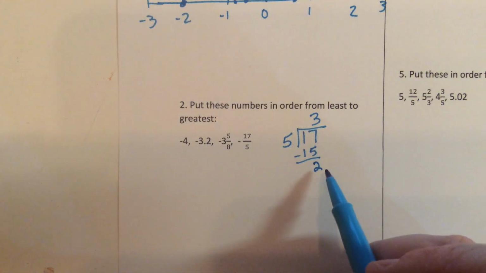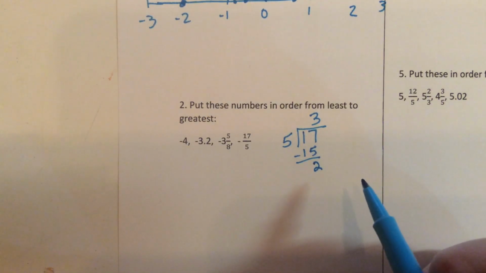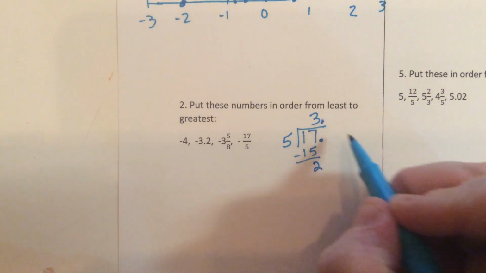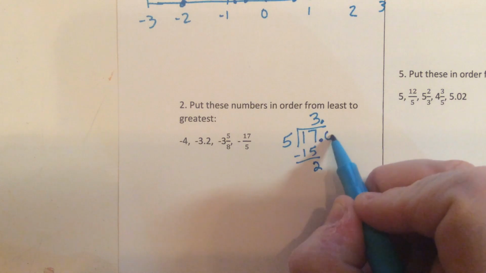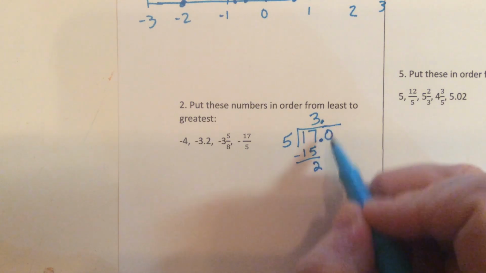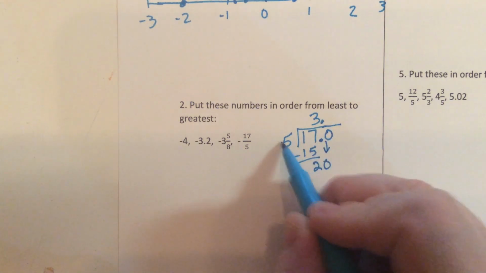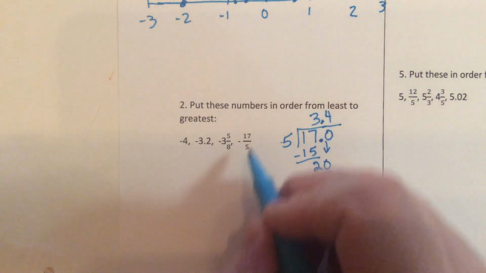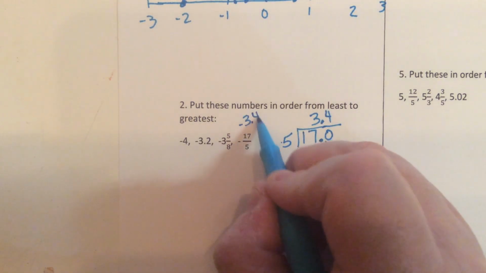Now here's the choice you have to make. Do you want to make them fractions or do you want to make them decimals? I say decimals a little bit easier because I don't have to get a common denominator. So if I'm going to make a decimal, I add my decimal there. My 0 goes underneath this line, not above it. Now 5 times 4 is 20. So this is negative 3.4.